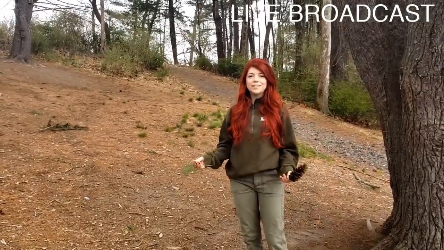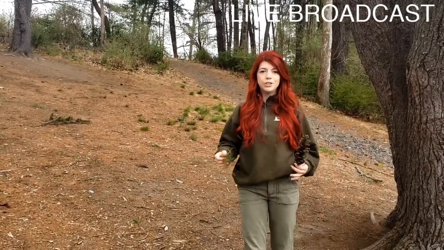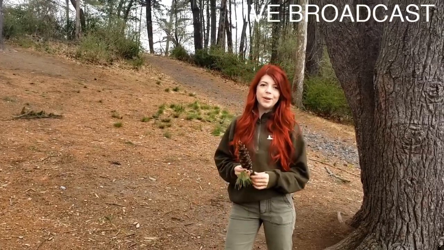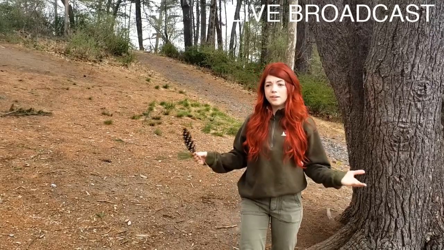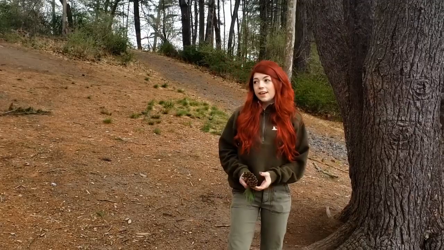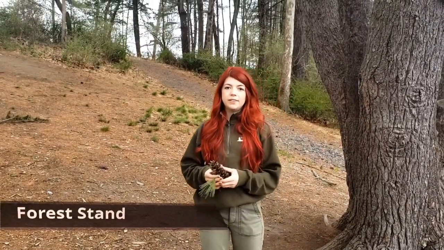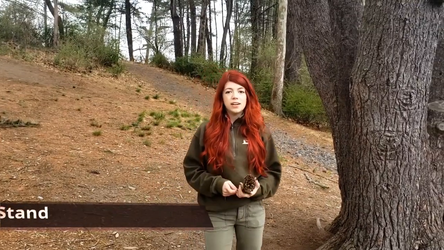So we found ourselves right here at our Ashokan numbered trees. Now, if you've been here with us before, you know that the numbered trees is a gathering place for students so that they know where they're going and to meet the instructors for the day. But the other cool thing about the numbered trees is that they are a stand of white pine, so a community of the same type of tree that are all growing in the same area.